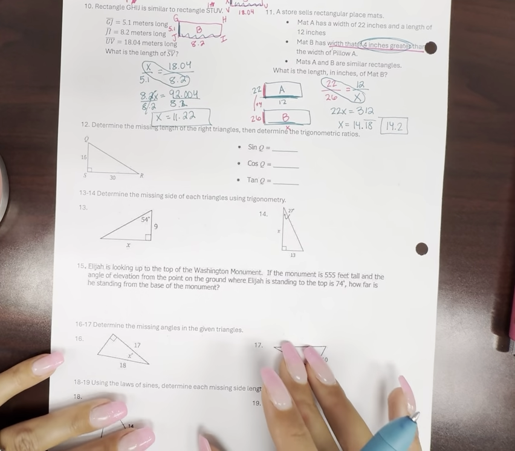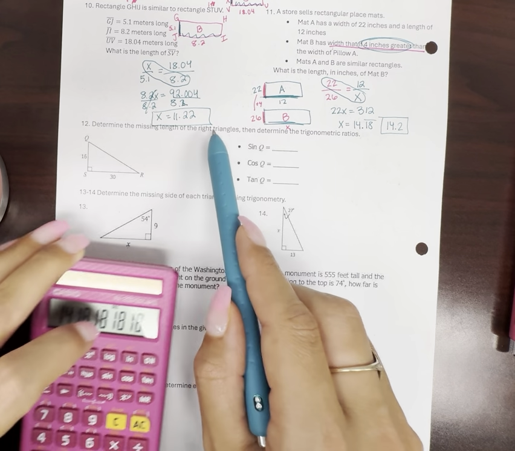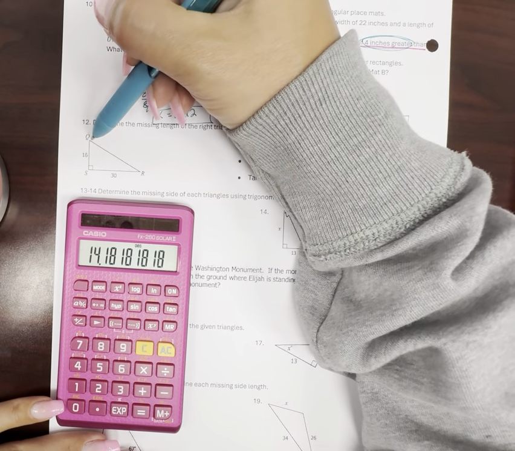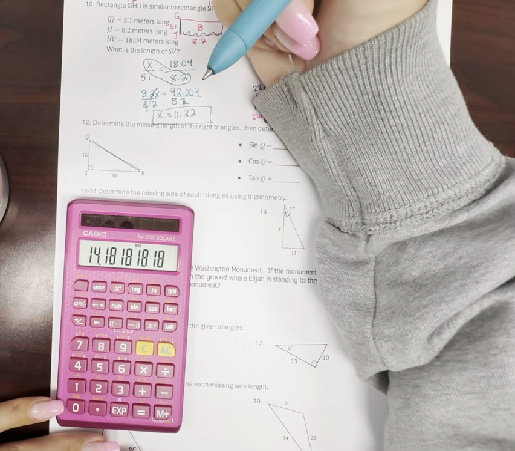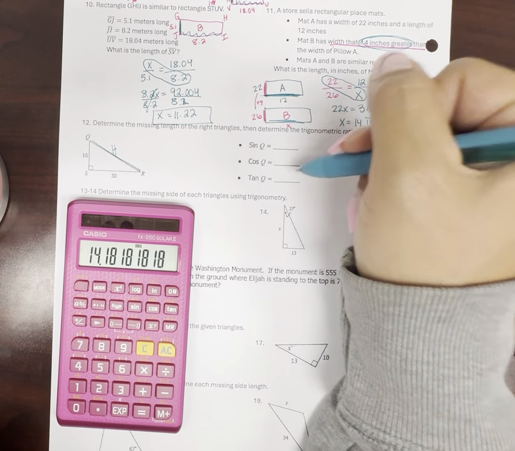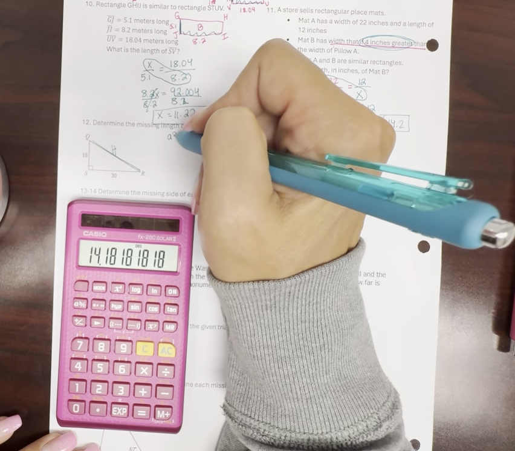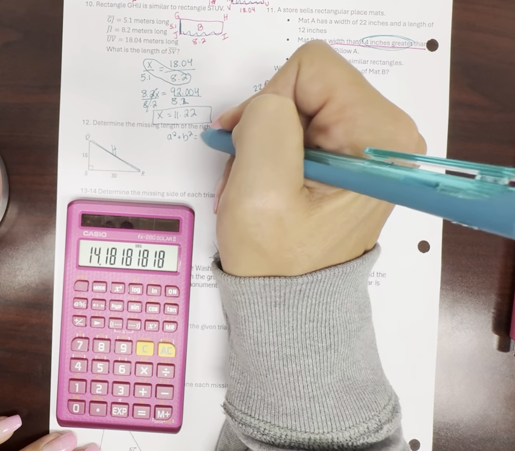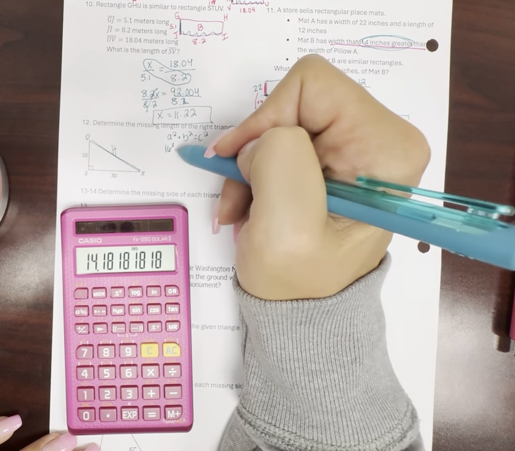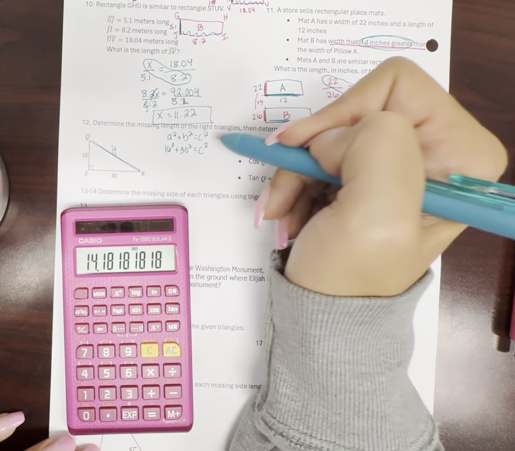Okay, the next step you're going to need a calculator, sine, cosine, tangent. So it says determine the missing length of the right triangle, then determine the trigonometric ratio. So we need to find this part first, which is the hypotenuse. So this is my hypotenuse, that's h. I need to find h to then write the trigonometric ratios. So I'm going to use the Pythagorean theorem. A squared plus b squared equals c squared. A is going to be, I'll just call it 16 because it's a side, plus 30 because I have the other side. I'm looking for c, which is the diagonal of the hypotenuse.